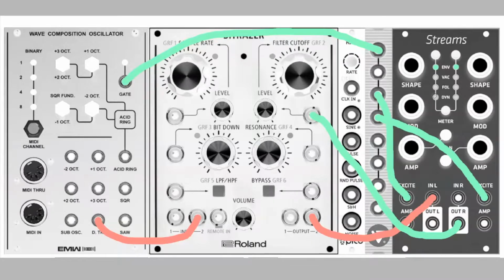So it will give an envelope to the cutoff that is in time with the notes I'm hitting through my sequencer. Or the same thing would happen if it was going from a keyboard controller into the oscillator.